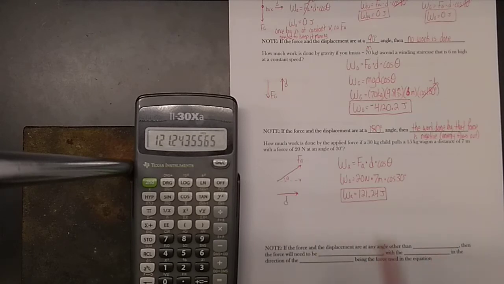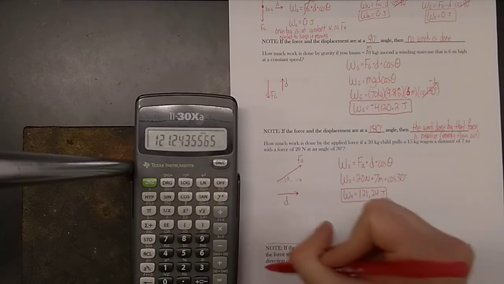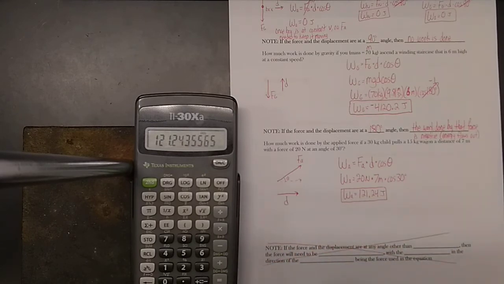Now, I used to do this a slightly different way, and I'm looking back on it. I don't really know why I was doing it this way. So we can actually cross off this note. We're going to write it slightly differently. We're going to write it like this.